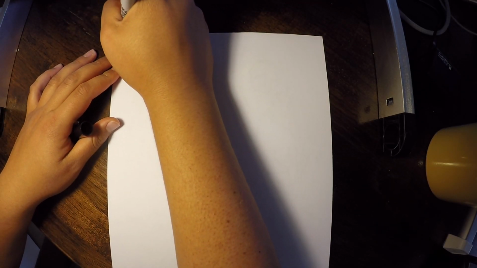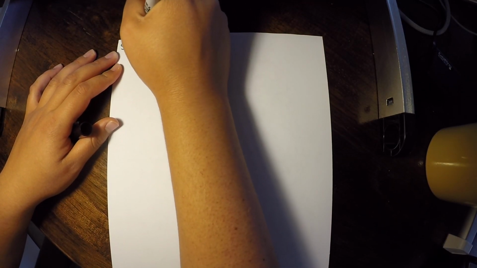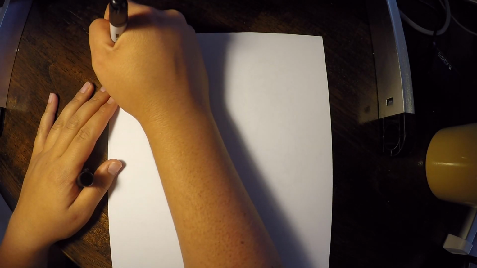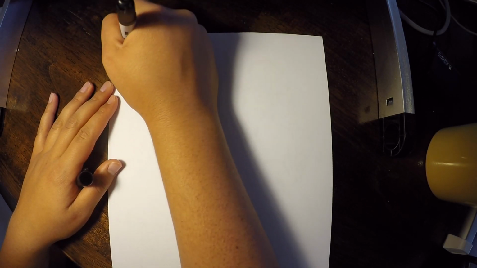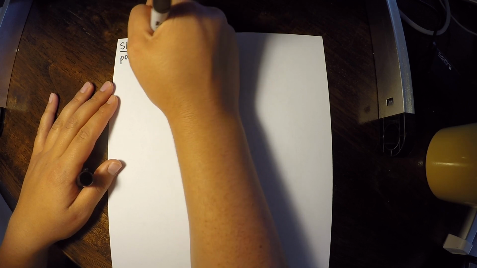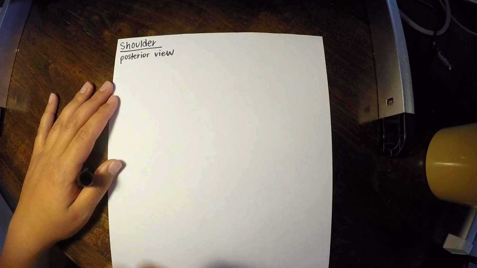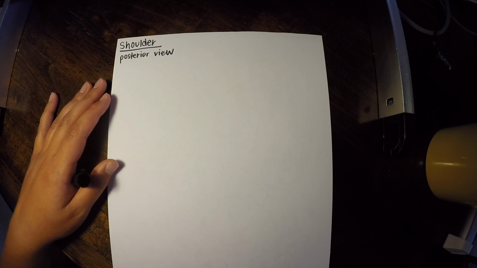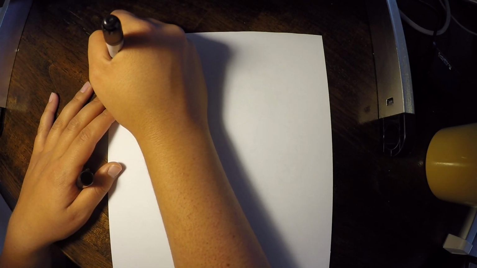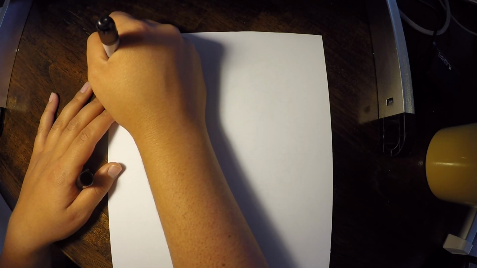So let's get started with muscles of the shoulder. I'm going to start with a posterior view. And actually, I'm going to do a few posterior views. I'm going to do one that's superficial and one that's deep so we can see different layers of shoulder muscles. So the first one is going to be superficial.